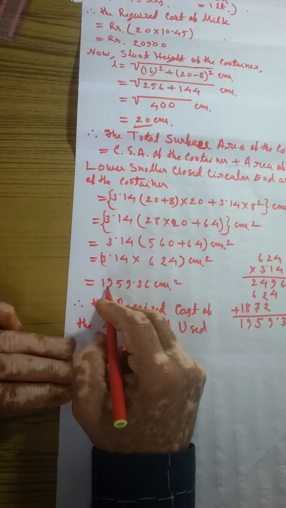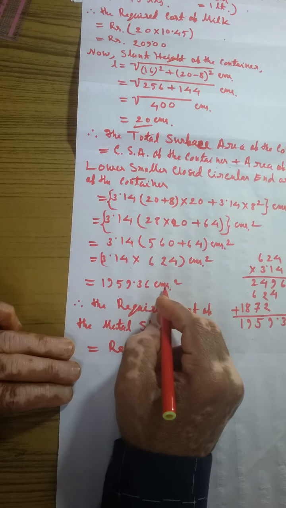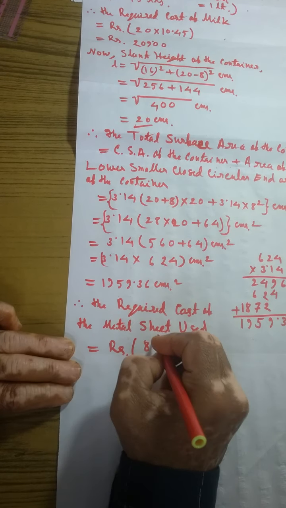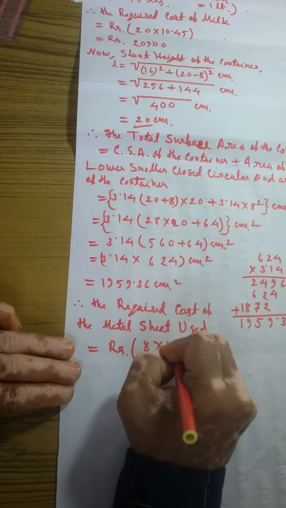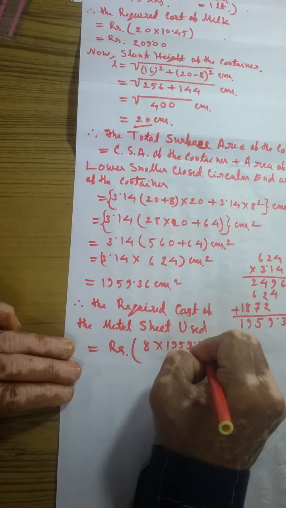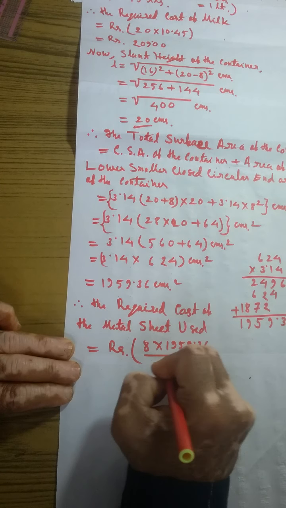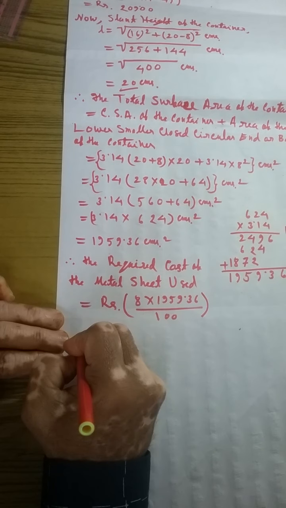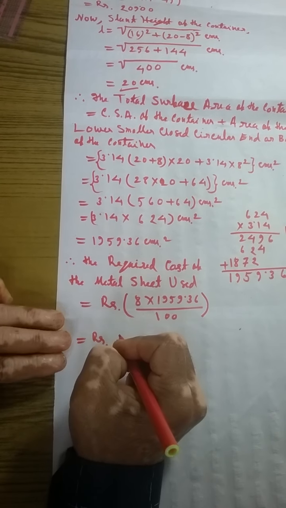So in 1959.36 centimeters square, it will be 8 into 1959.36 by 100, which is again equal to rupees.